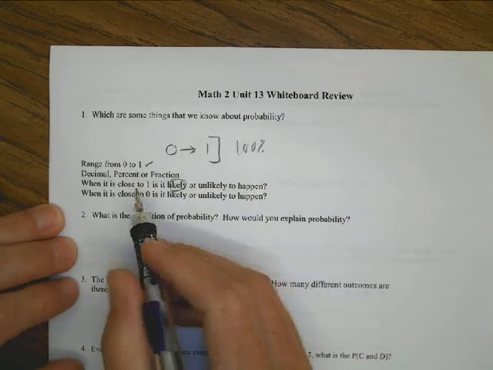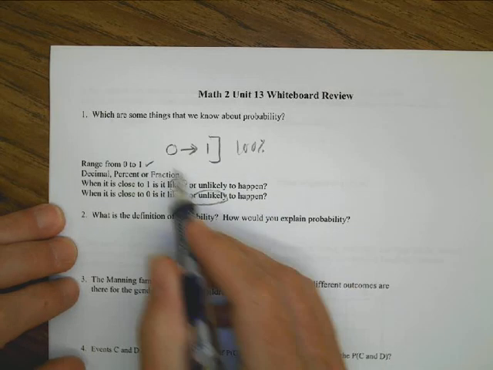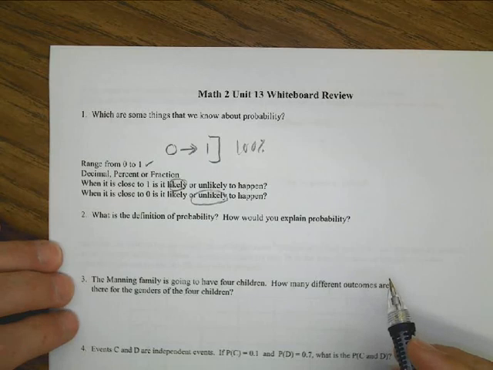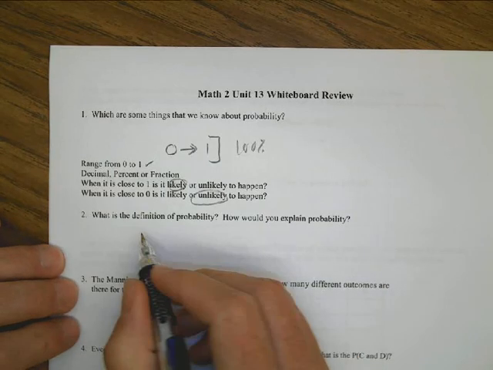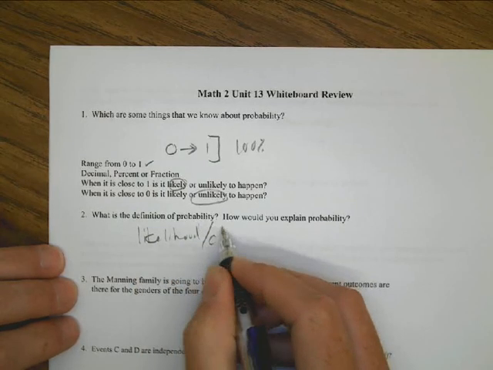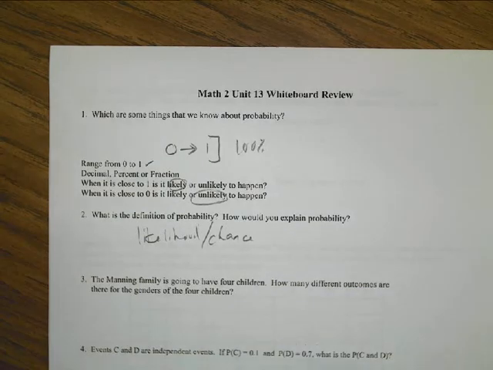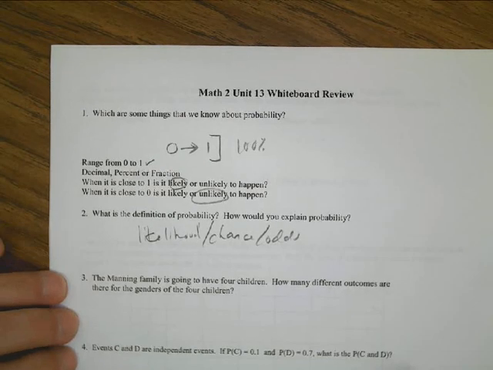Okay? If it's close to 0, it's unlikely. So that's how it changes there. So the smaller the number, or the decimal or fraction, the less likely it is to happen there. Okay? The definition of probability is the likelihood, or the chance of something happening. That's what it means. So what are the odds? What are the chances? That's what we're talking about. We're talking about probability there.